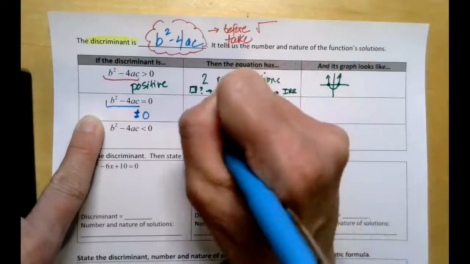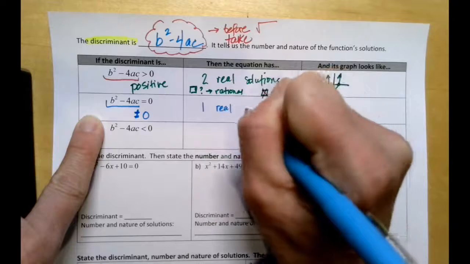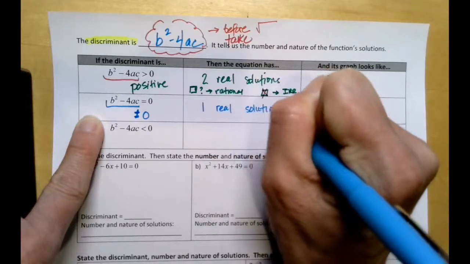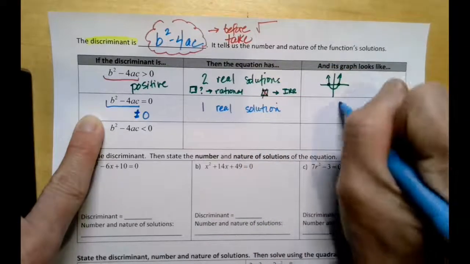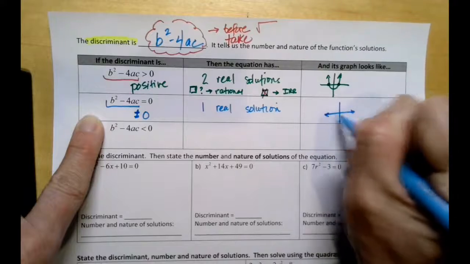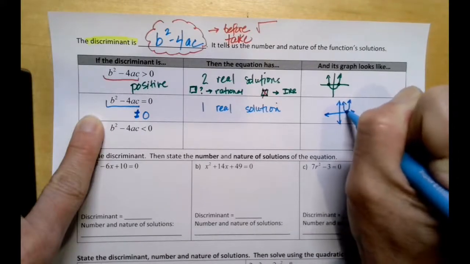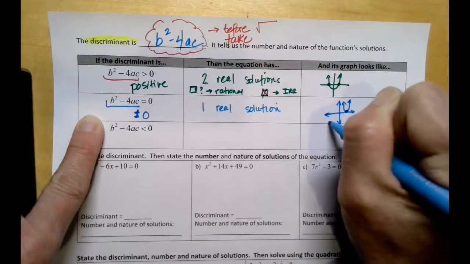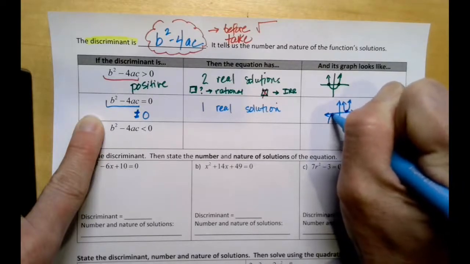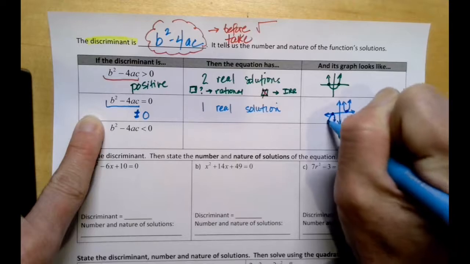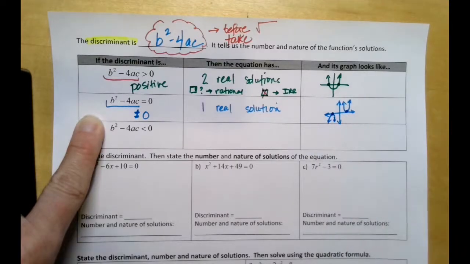So the equation has one real solution, and the graph is going to look like this, where it sits right on the axis, anytime it just touches the axis just that one time.